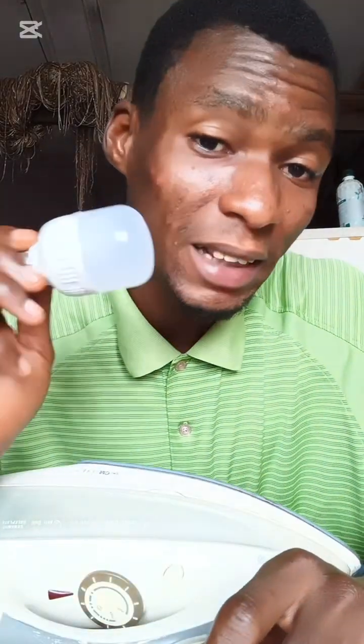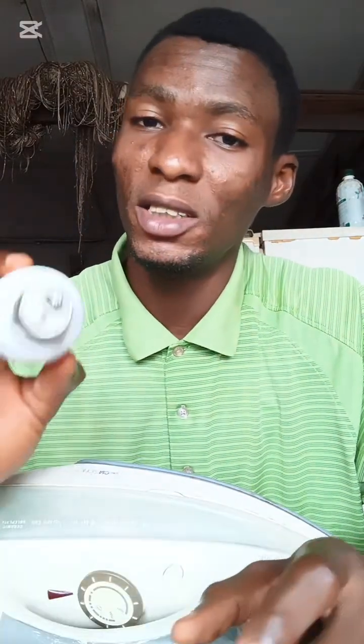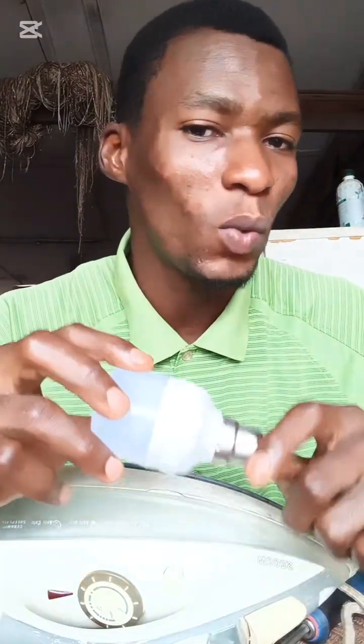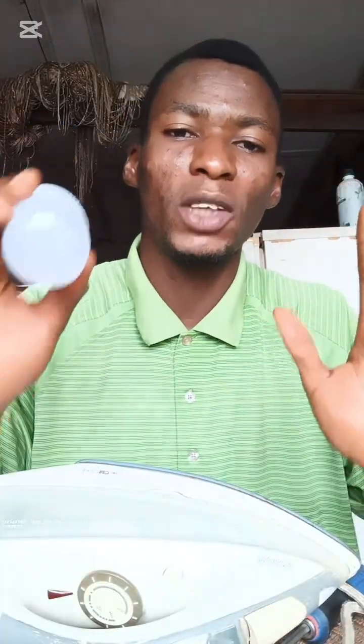So as from today, I don't want to hear anybody saying that NEPA, low current. Say the right thing. That is why I'm here for you, and I've explained. After this explanation, I don't want to hear anybody saying low current. It is low voltage. Your appliance is the one that draws the current that you want, but NEPA supplies you with either high voltage or low voltage, or the accurate one.